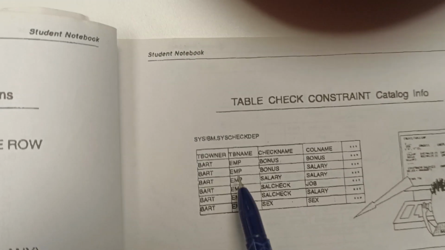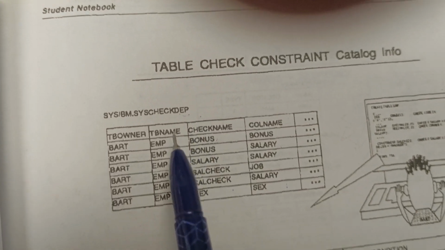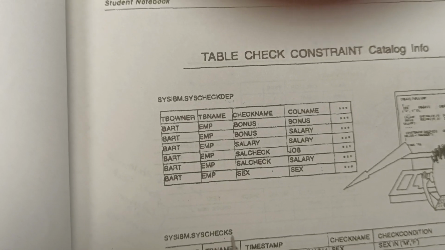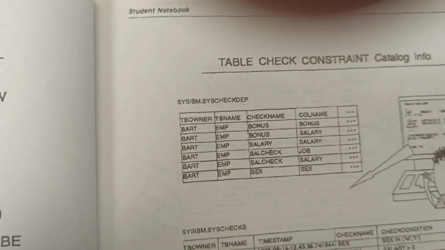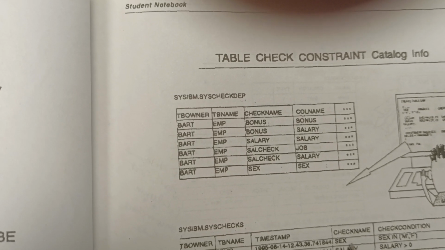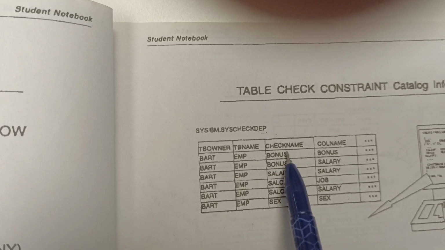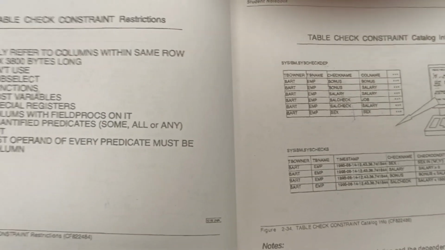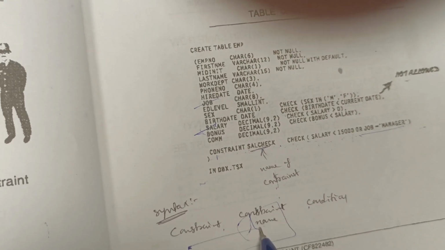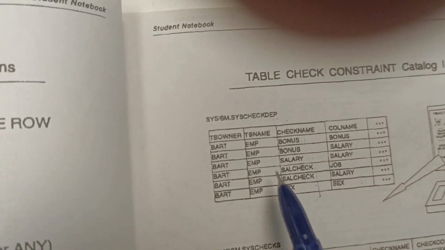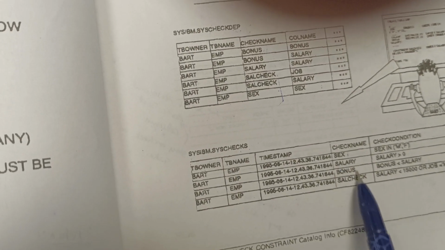SYSCHECKS is different and SYSCHECKDEP is different. Friends, this can be a bit tricky. SYSIBM.SYSCHECKS stores the table owner, the table name, and the corresponding checks for the column, the check name and the check option. But SYSCHECKDEP stores only the check name. Earlier we created check names, which are user defined check names. These are stored in CHECKDEP, along with the corresponding values and the columns.